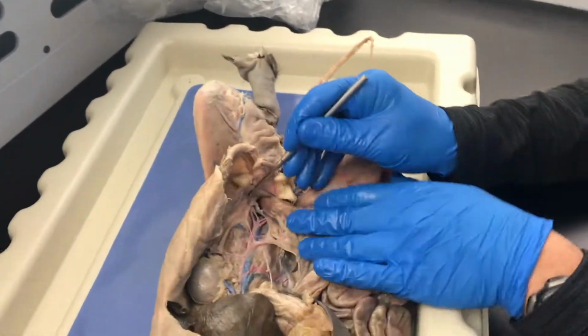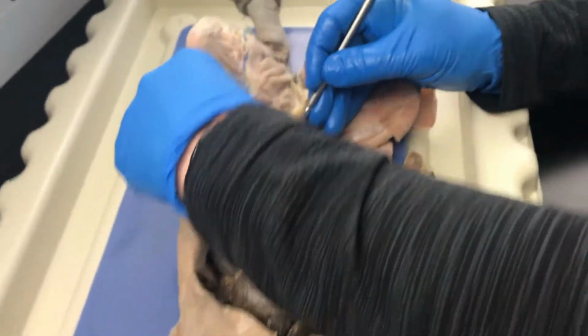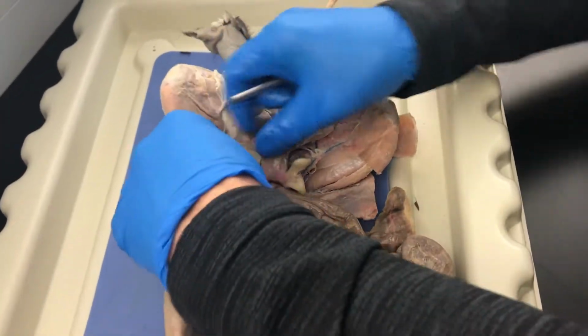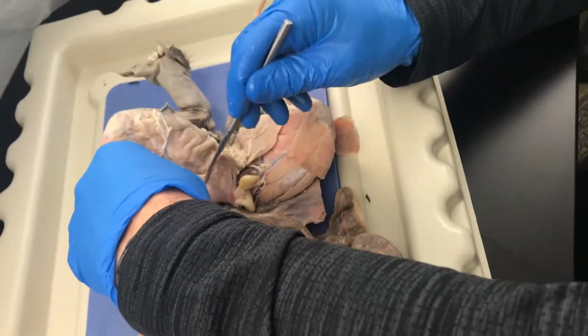The internal iliac arteries come down here. They give rise to umbilical arteries. That's an example of an umbilical artery, which will come up through the lateral vesical ligament of the bladder. So those are umbilical arteries coming up there.